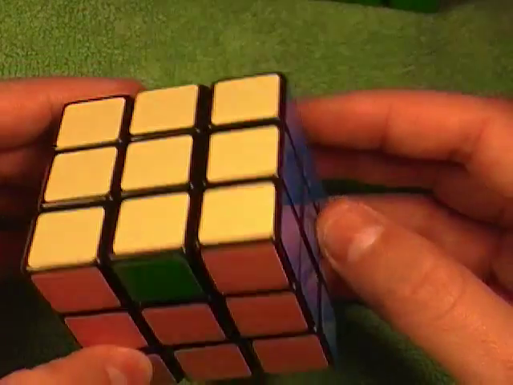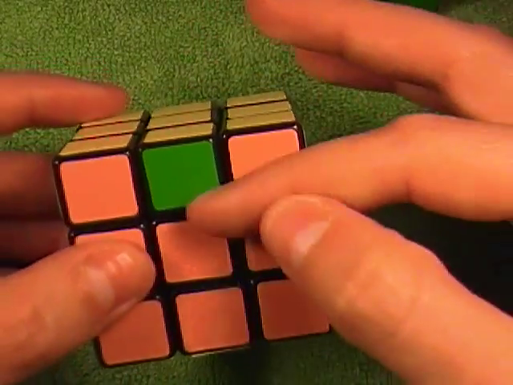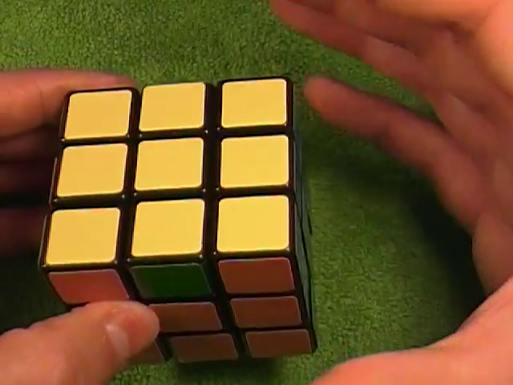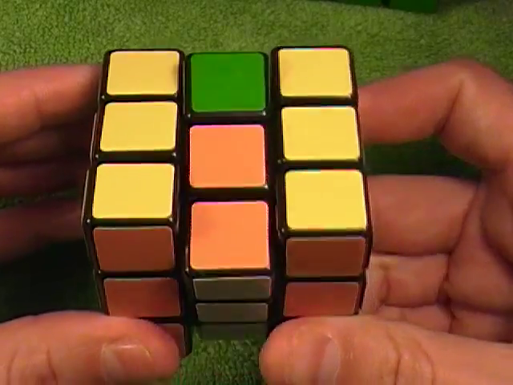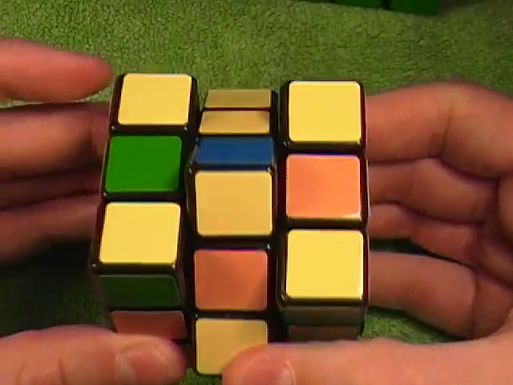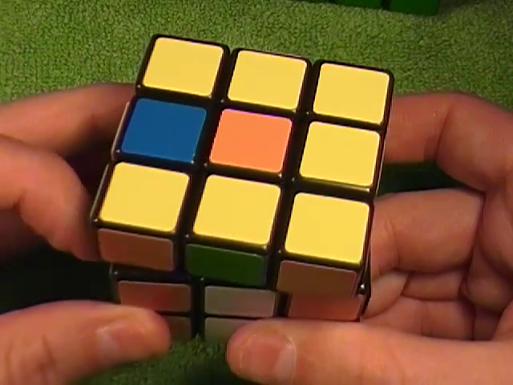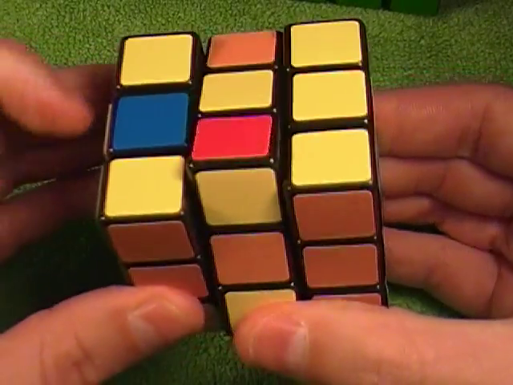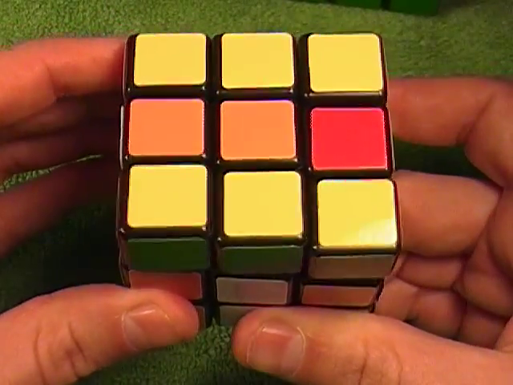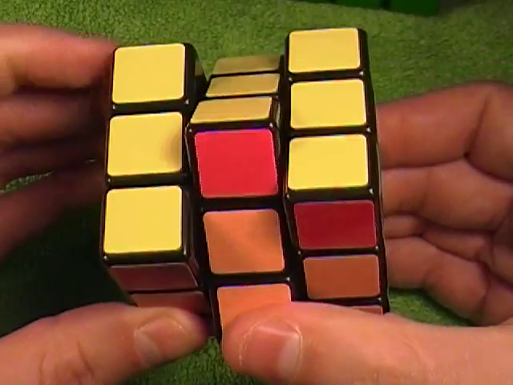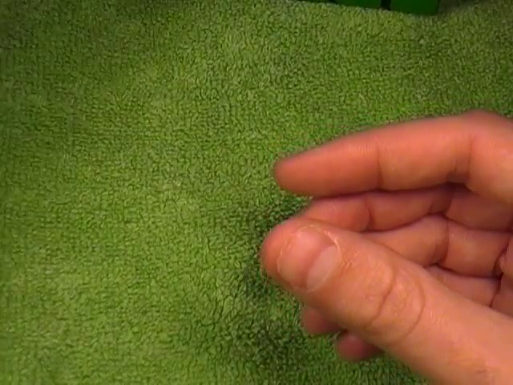Solid side over here. This color doesn't match this color, but this color matches this color, so we're going to bring this cubelet to us. Solid side's over here. We're going to go up, over, down, over, up, over, over, down, over, up, over, down, 1, 2. Fixed it.